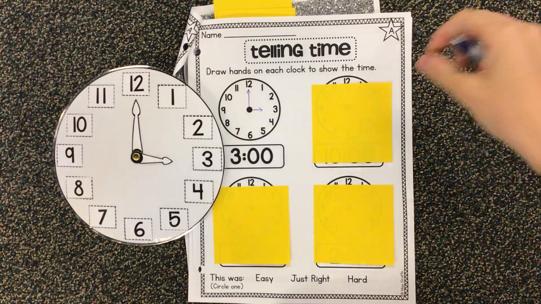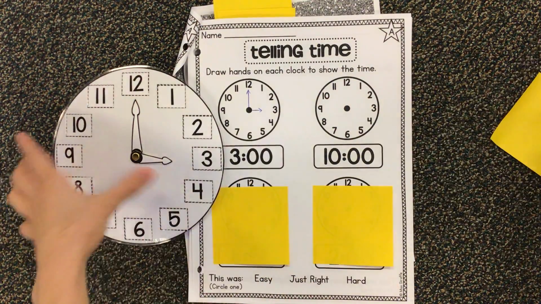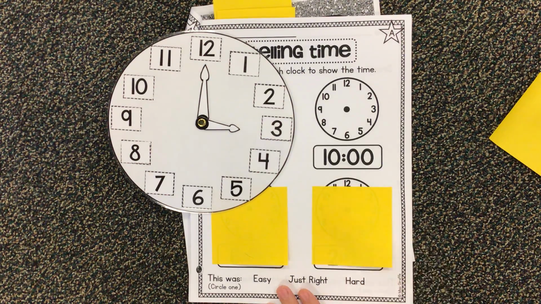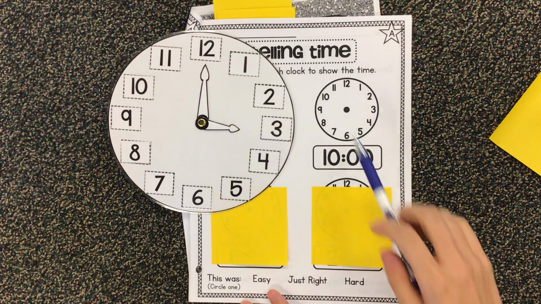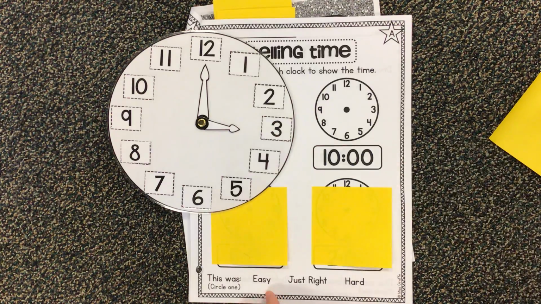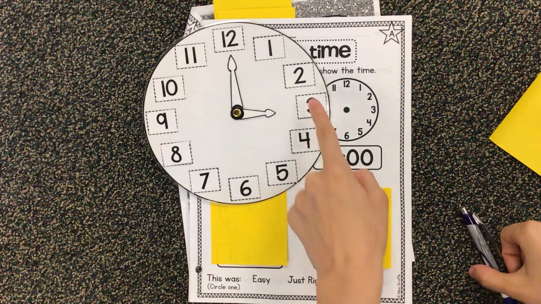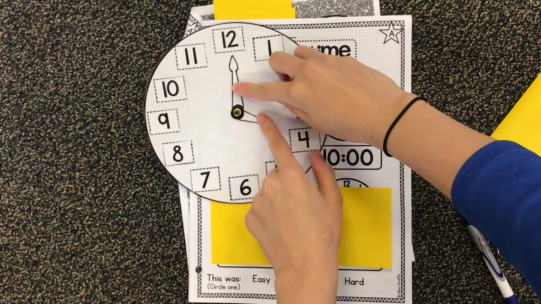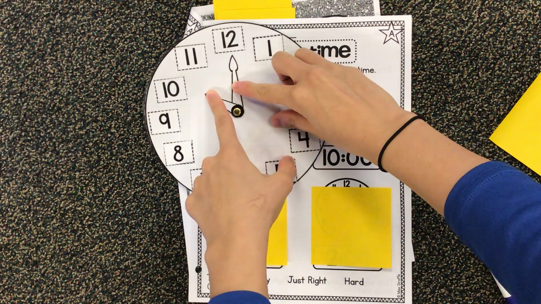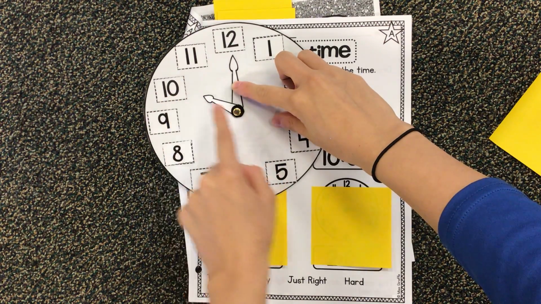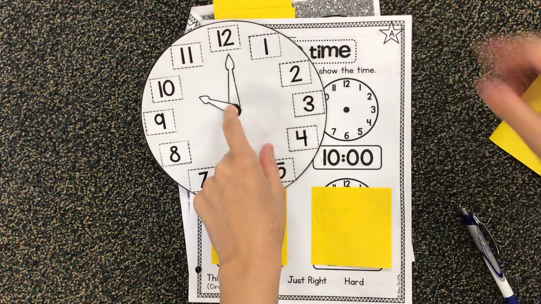Let's do our next question. This question tells us to find 10 o'clock. So I know for my o'clock, my minute hand stays the same at my 12, but my hour hand has to go to 10 instead of being at 3. So I'm going to move it all the way to my 10. So my small hand is facing the 10. My big hand is facing the 12.